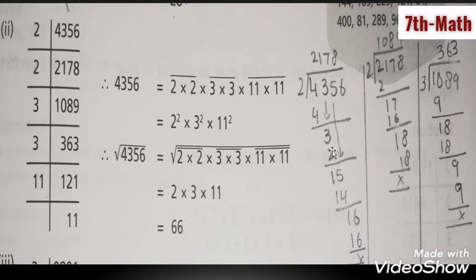We write down 3 and divide 3 by 2. 2 ones are 2, again 1 is remaining, and 5 coming down makes 15. 2 sevens are 14, and when we subtract 15 minus 14 we get 1. The last digit is 6, so we get 16 and 2 eights are 16. So the final answer is 2178.